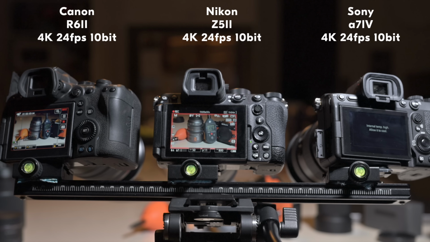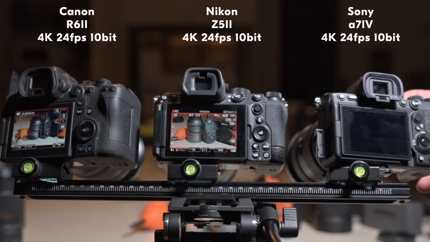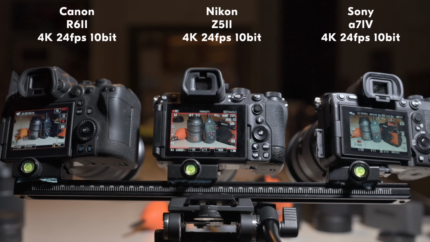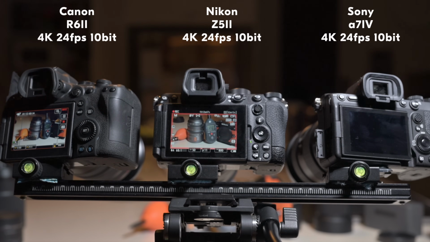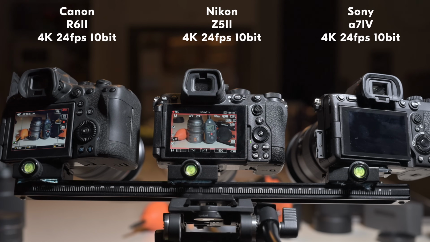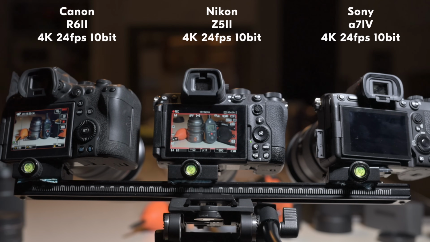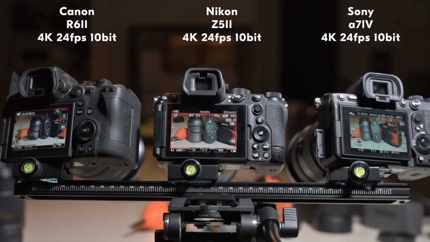Here we keep going, fifth time. And as we can see, the other cameras keep going, sixth time, seventh time, eighth time, ninth time. And obviously the Sony is not cooling down. Gave it another long break of about 10 minutes and it just simply kept turning off.